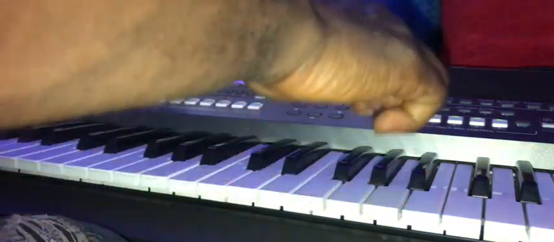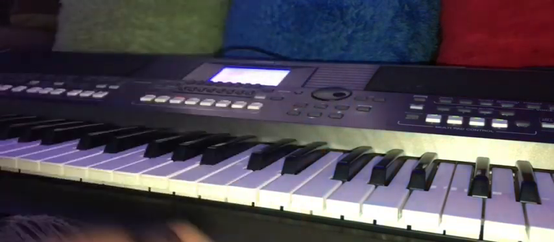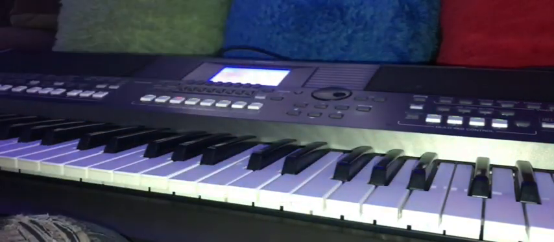So we have 1, 2, 3, 4, which is F sharp, G sharp, C sharp, and D sharp. Those are the 4 sharps. So if you go to B, you find out B has 5 sharps, which is 1, 2. So what are we saying? C sharp, D sharp, F sharp, G sharp, A sharp. Those are the 5 sharps, and so forth, so on and so forth.